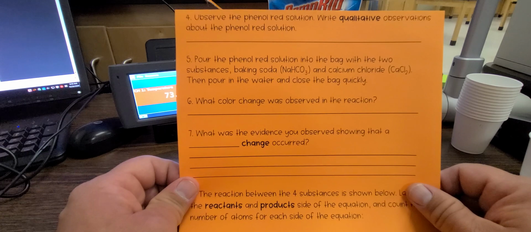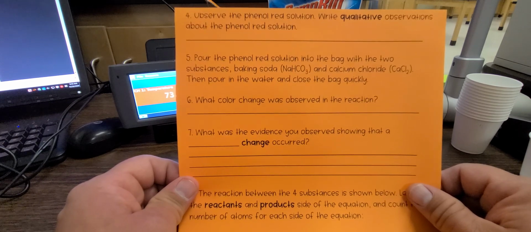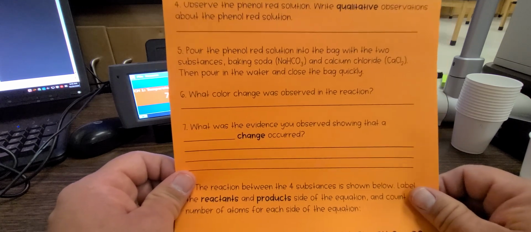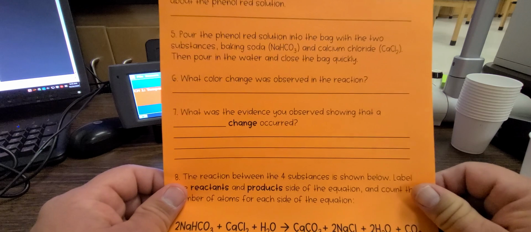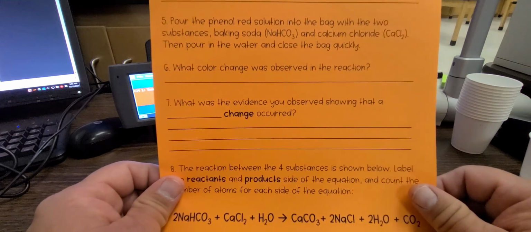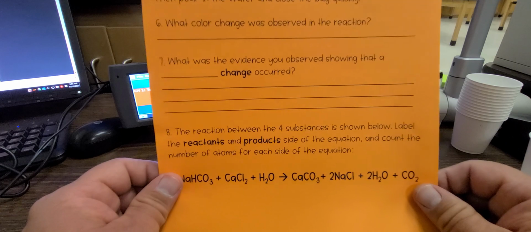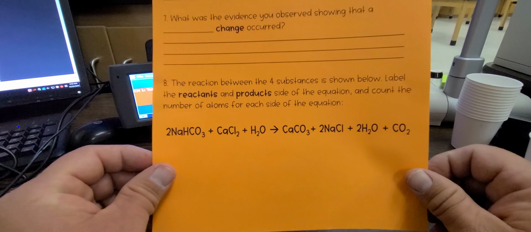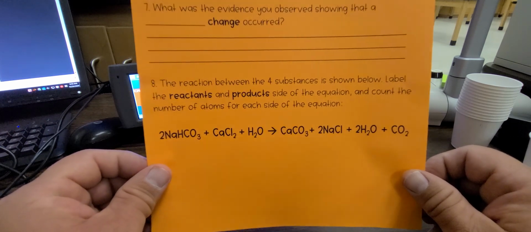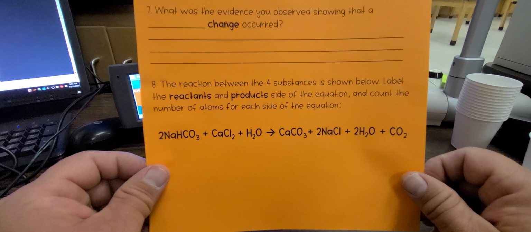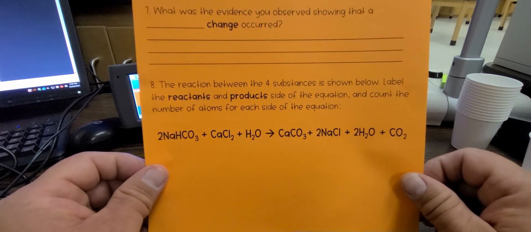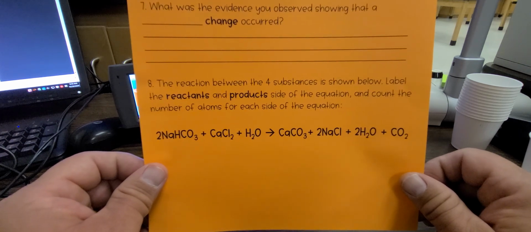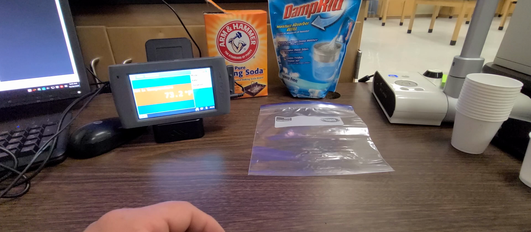Okay. And then I don't know why it says water there, but we're going to close the bag and then we're going to make some observations about what color change was observed in the reaction. What was the evidence you observed showing that a chemical change occurred? And then it has the chemical equation right here of what we're doing in the lab. You're going to have to identify the reactants and the products, count the number of atoms, and also determine whether or not this is balanced and follows the law of conservation of mass.